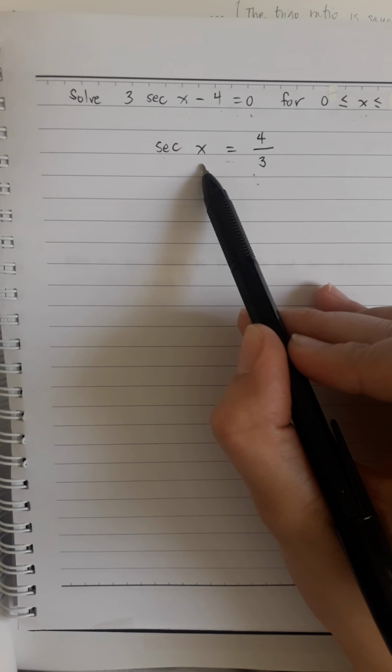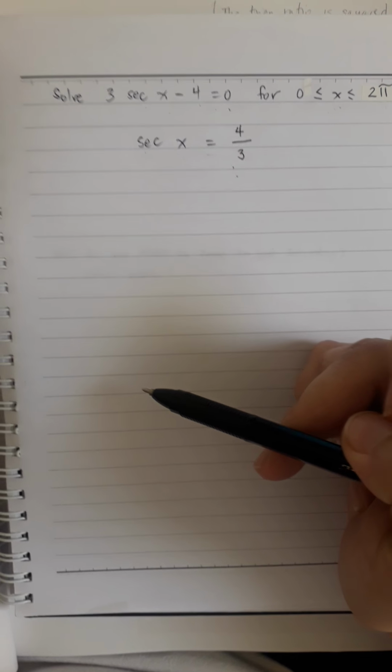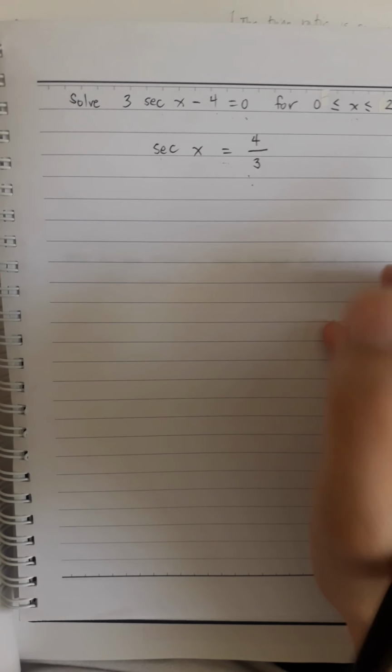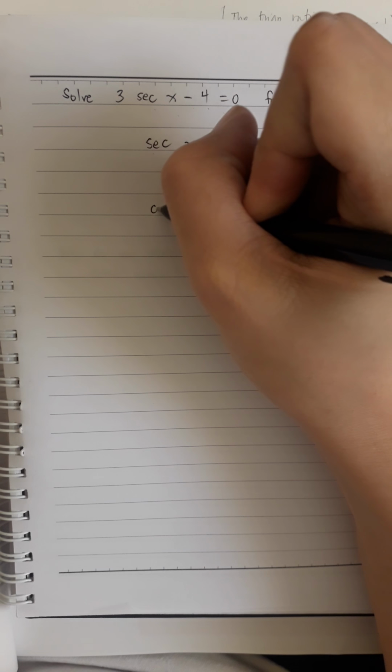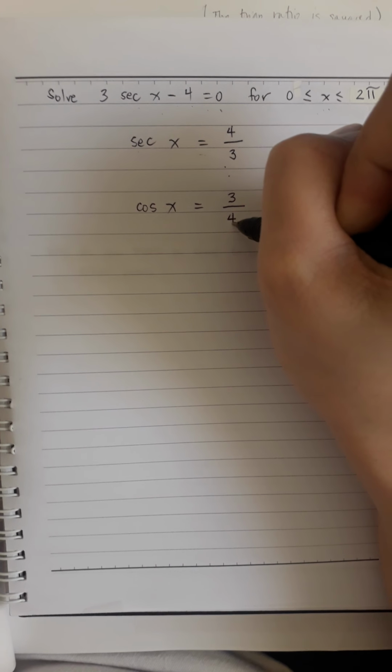Since secant is a reciprocal ratio, we need to remember that this is the reciprocal of cosine. So that means cosine x is equal to 3 over 4 because they are reciprocals.